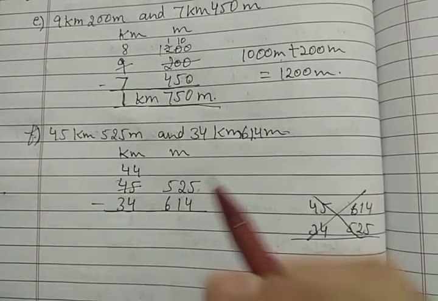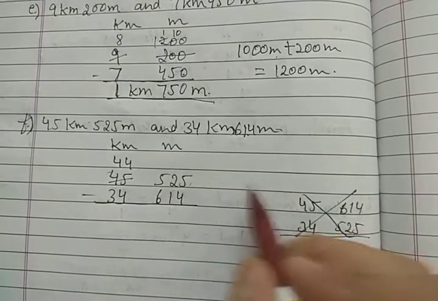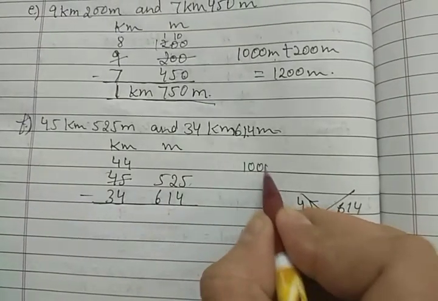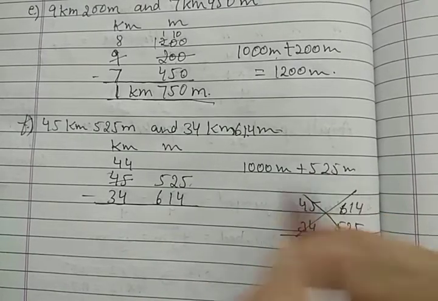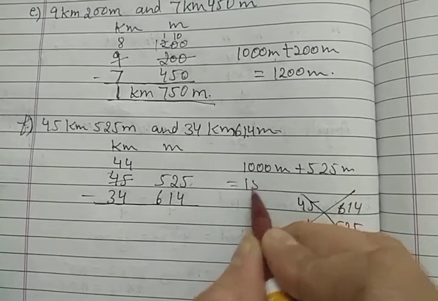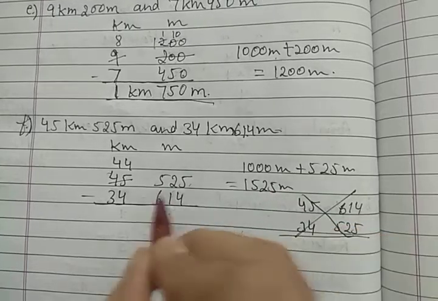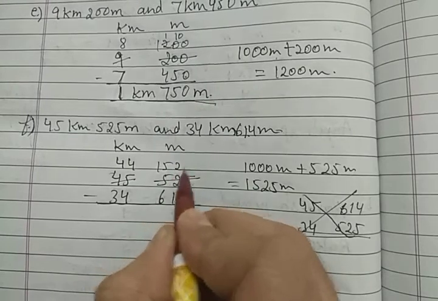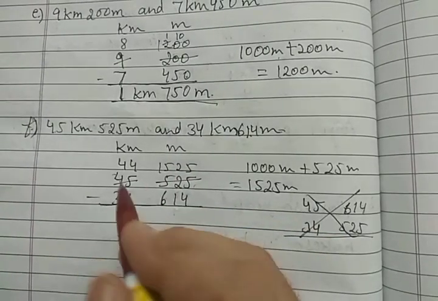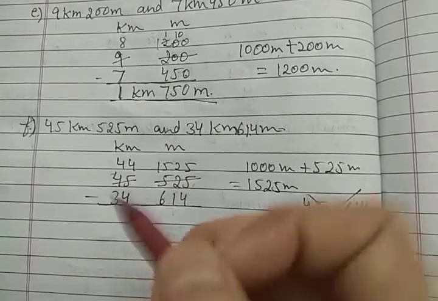And when we add 1000 meters with 525 meters, we will get 1525 meters. So instead of this, we will write 1525 meters because we have borrowed 1000 meters.